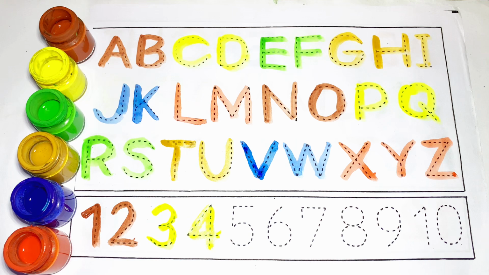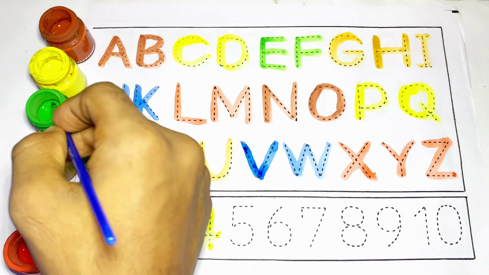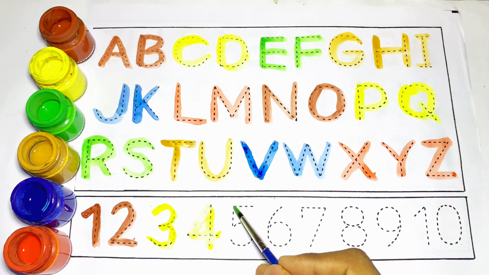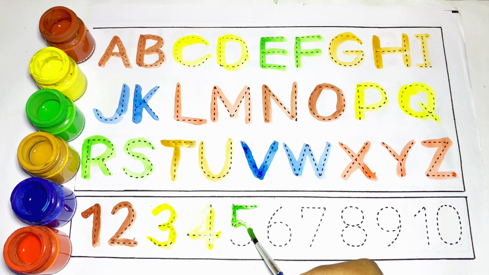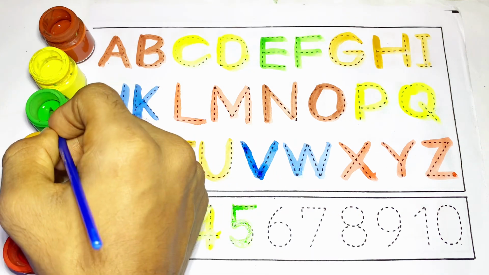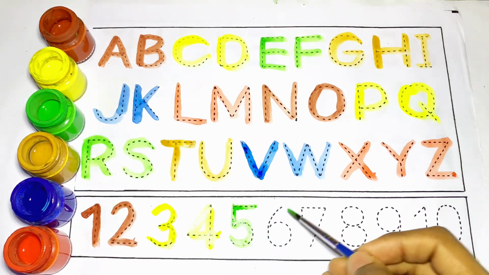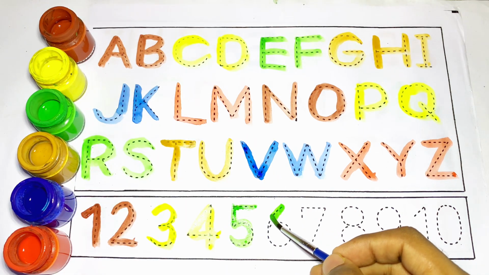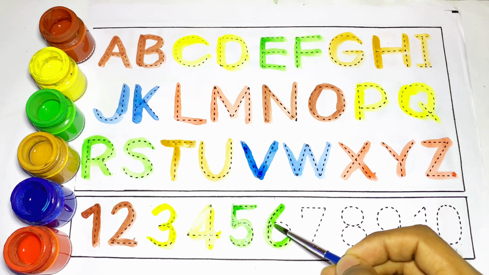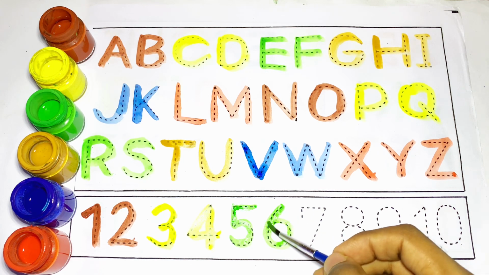Kids, now draw 5. The numbers of 5. And use green color. F I V E, 5. Kids, again use green color and draw 6. The numbers of 6. S I X, 6.